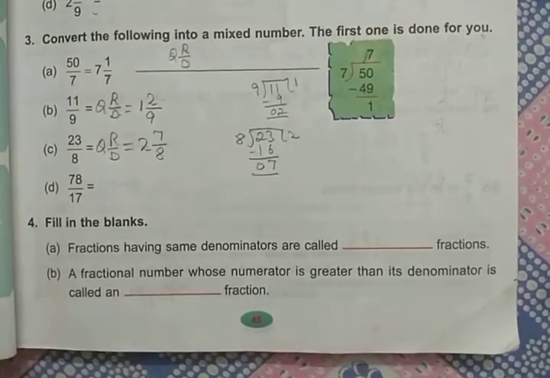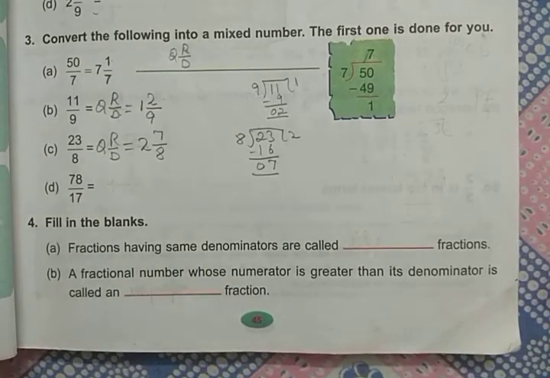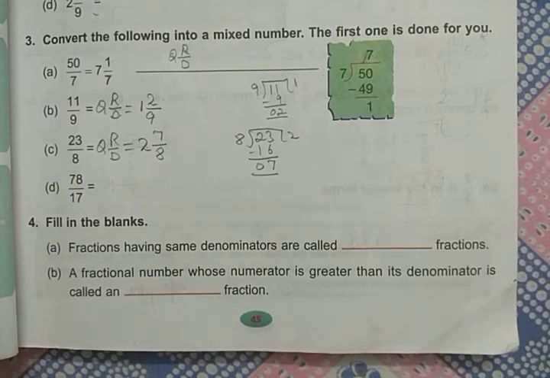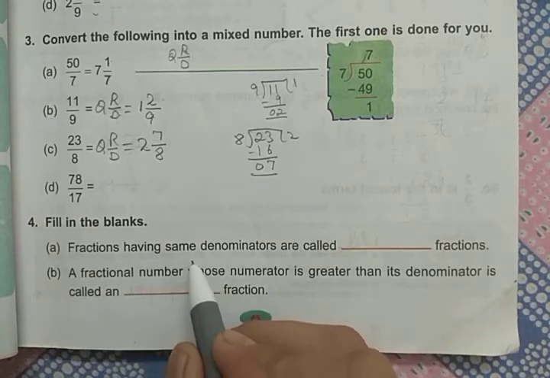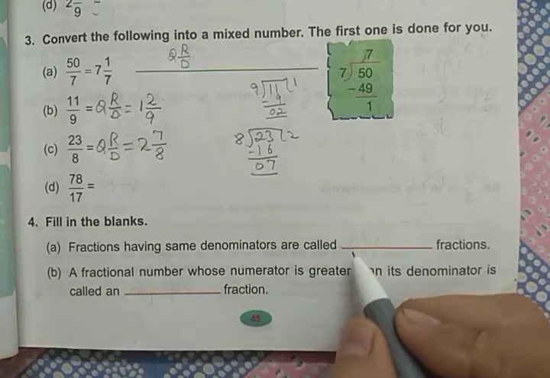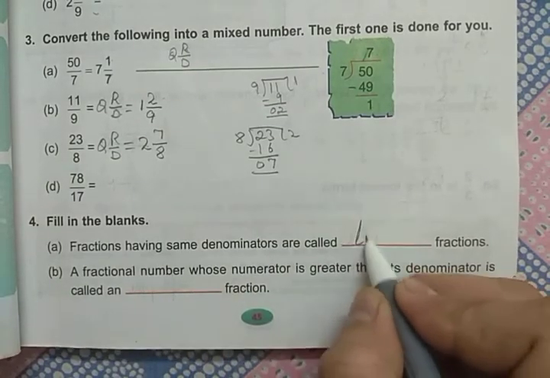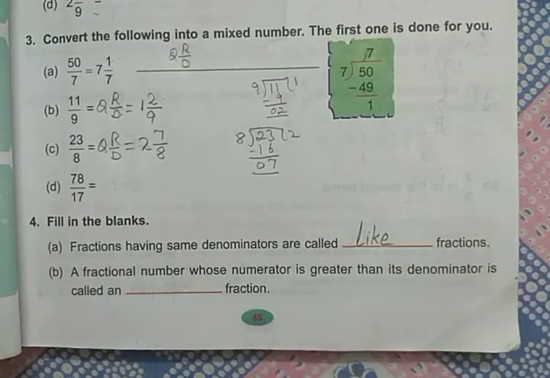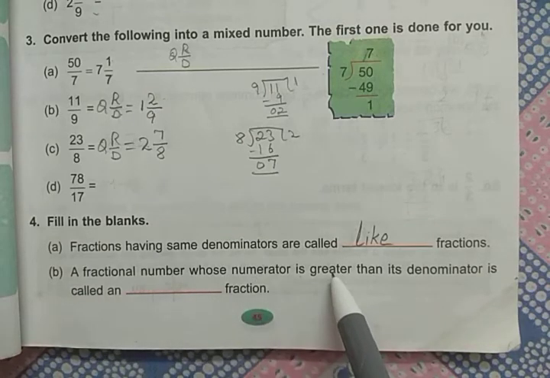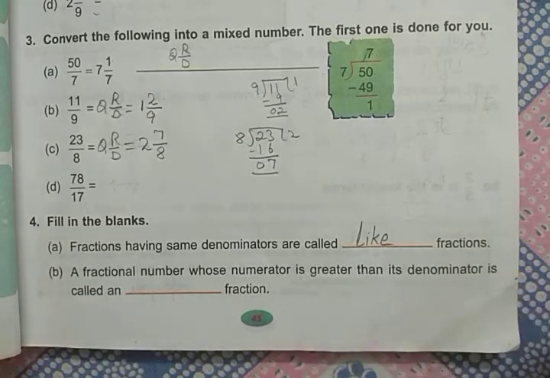Now next is your fill in the blanks. Fractions having the same denominator are called dash. We have already revised this. The fractions having the same denominator are called like fractions. Next is a fractional number whose numerator is greater. Here the numerator is greater than its denominator.